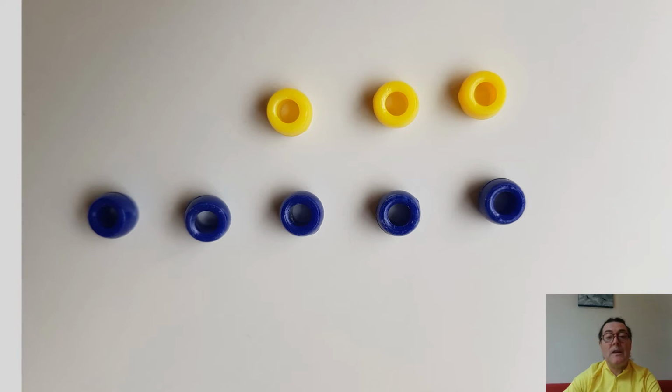Now we've added one more blue bead. We've got 1, 2, 3, 4, 5 blue beads and 1, 2, 3 yellow beads. We have more blue beads than yellow beads.